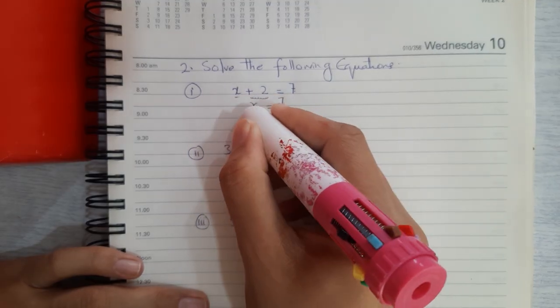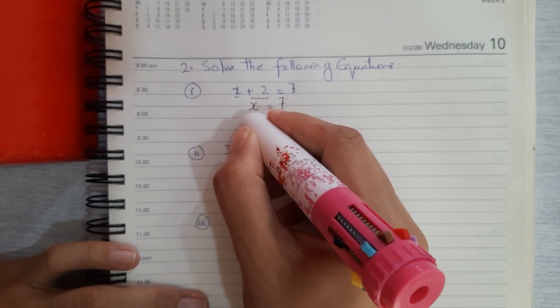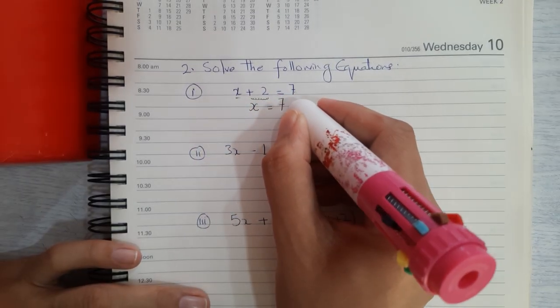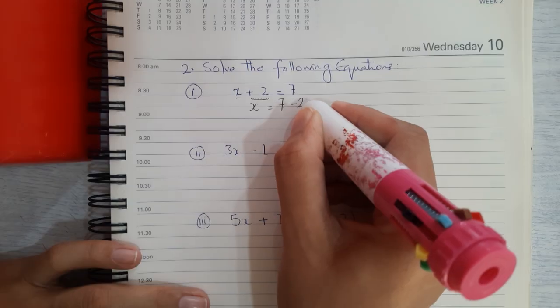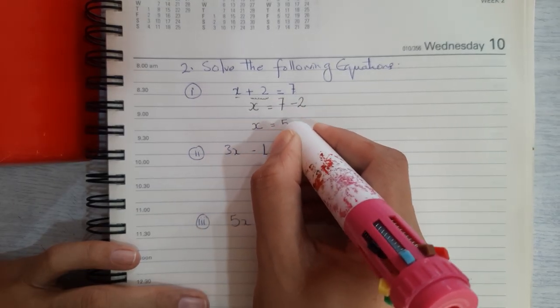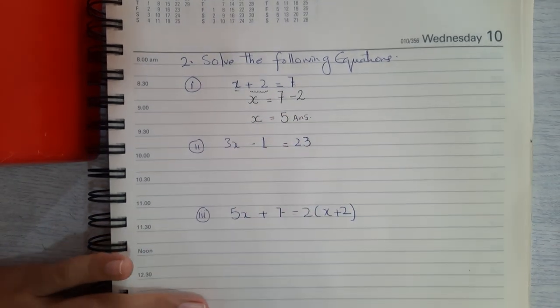Plus 2 is changing its position. Why? Because we need the value of x, so we only need x on the left side. So now this plus 2 will be shifted to the right side and it will change into a minus 2. Now x will be 7 minus 2 is 5, which is the answer, right?